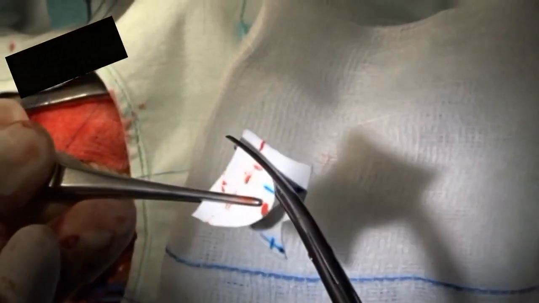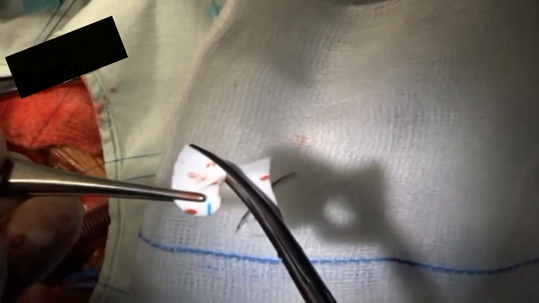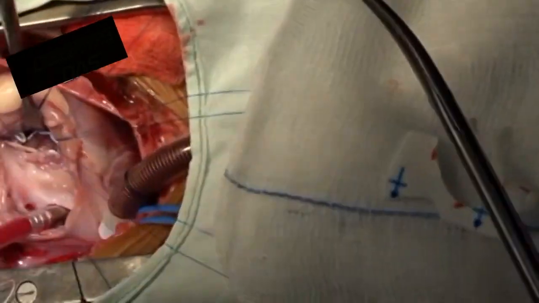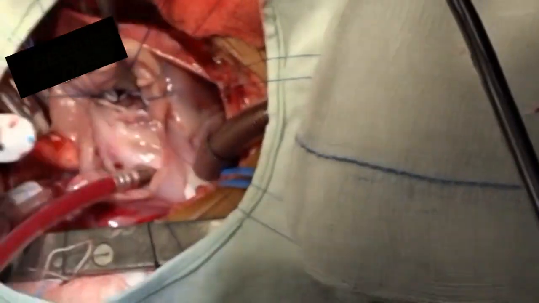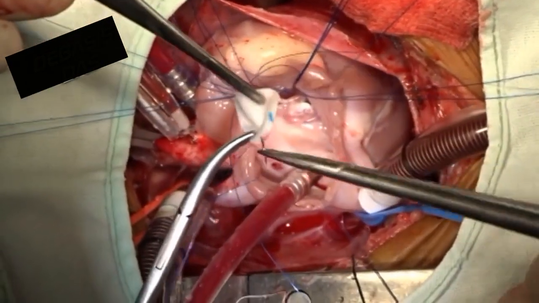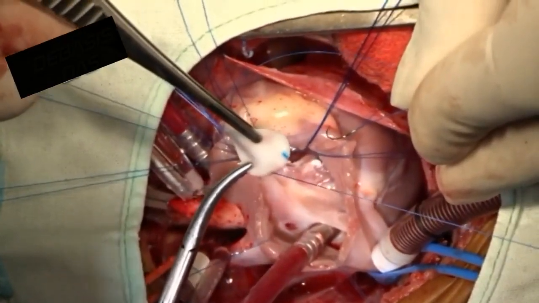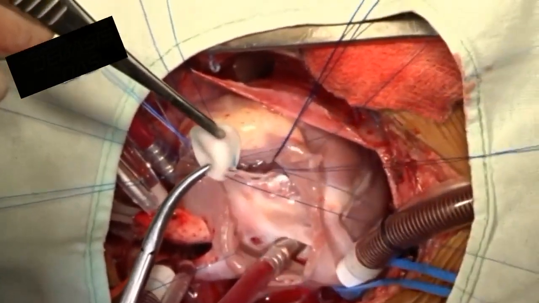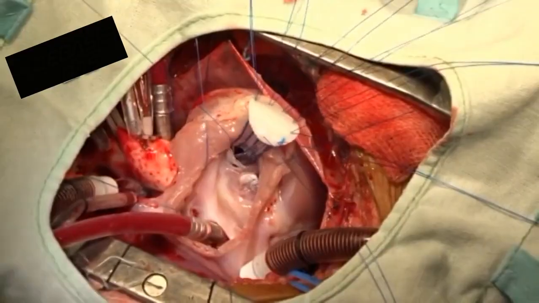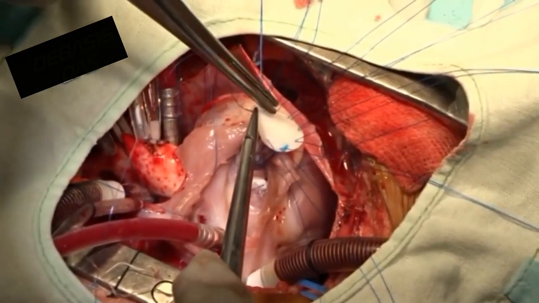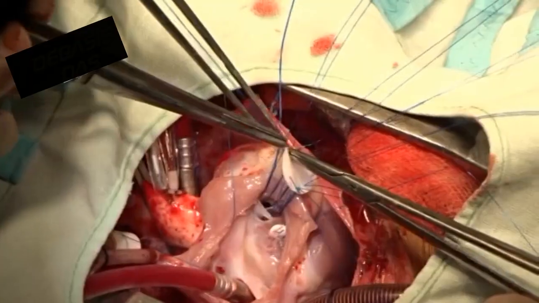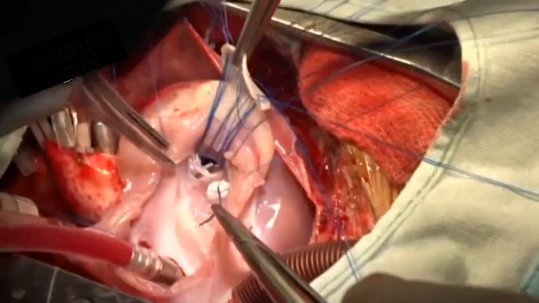An appropriately sized VSD patch is then fashioned. As I said, the VSD in tetralogy is a large unrestricted VSD, and the diameter of the patch roughly corresponds to the diameter of the ascending aorta. The VSD sutures are then sequentially passed through the VSD patch in an equidistant fashion. All the sutures have now been passed, barring the tricuspid inlet portion.